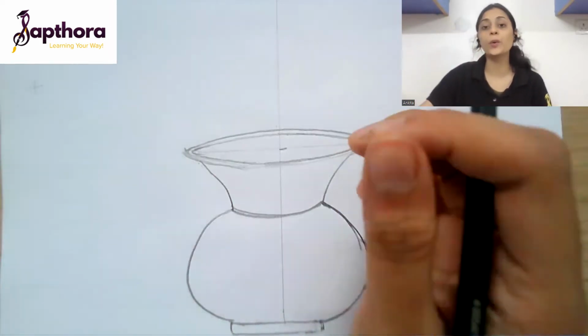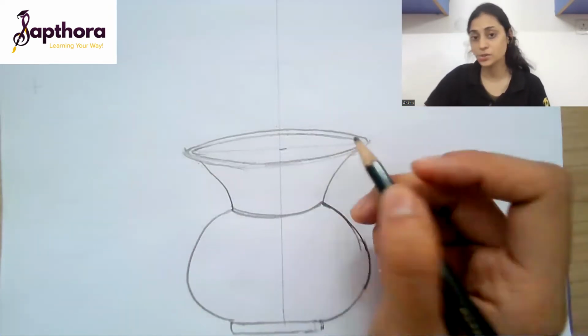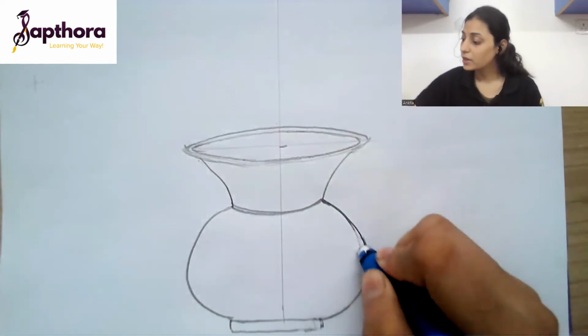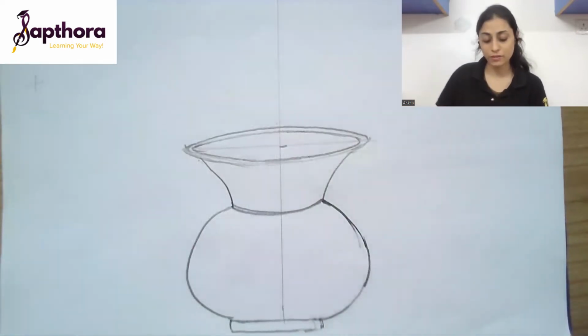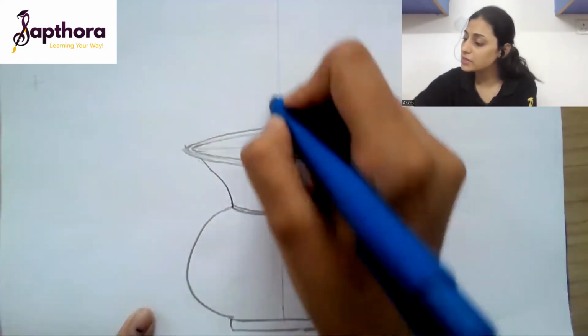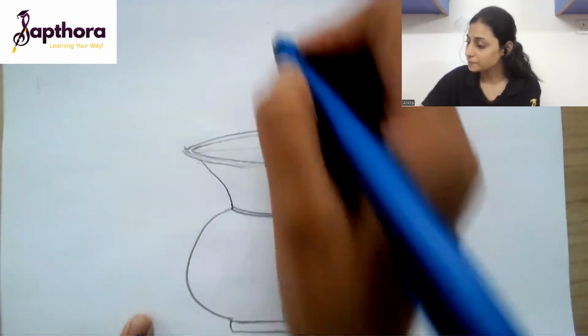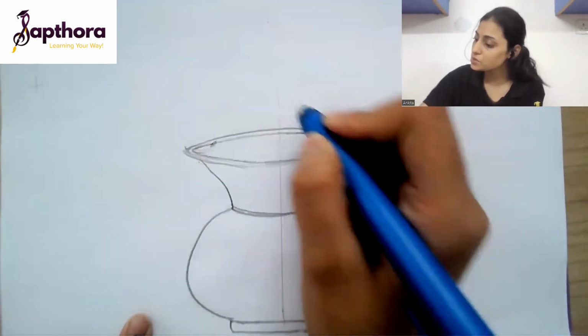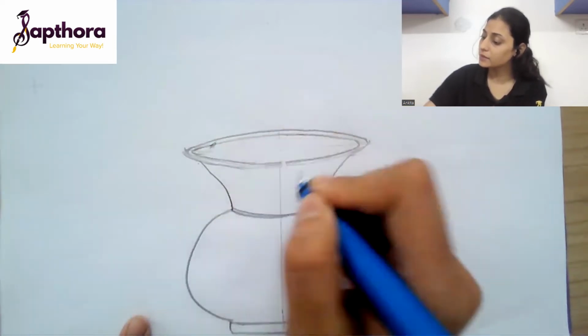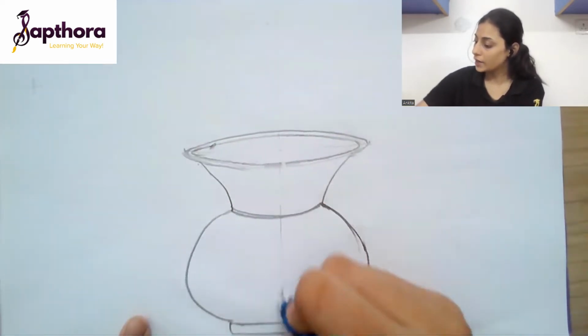And I'll also show you 2, 3 flowers and the process to draw them. And then the flowers can be of any size. You can play with some big flowers, some small flowers, and you can place them randomly. Okay. So before we start with the flower, we'll just erase these lines. This was used to make a division between the flower part and the pot part. So we are done with this.